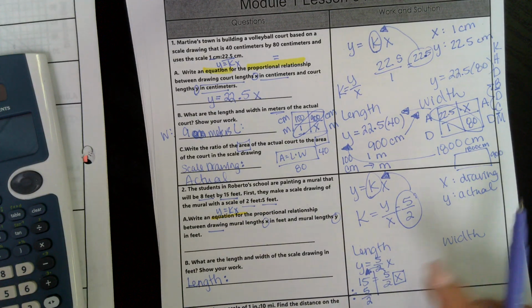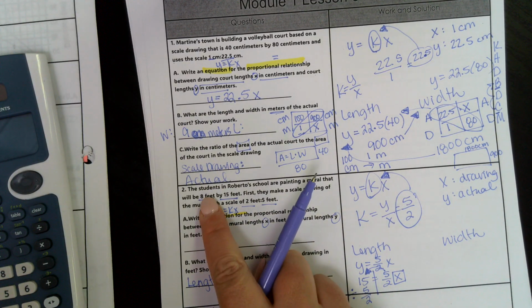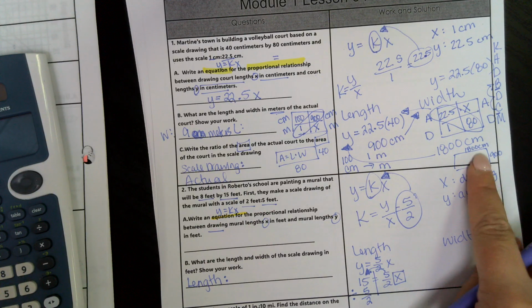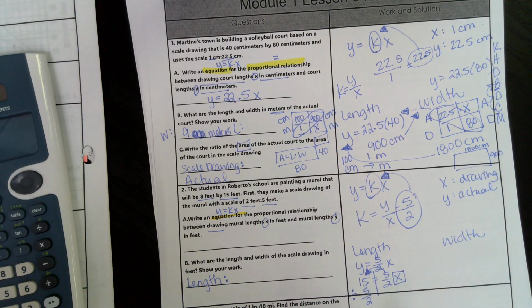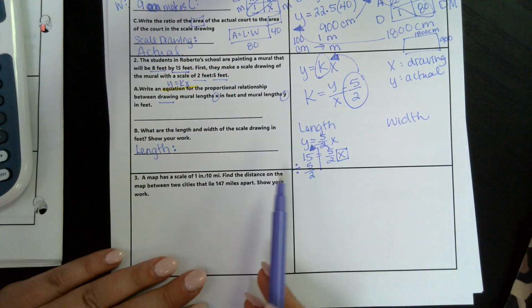Now, you can do the same process for the width with 8 feet, or you can use a ratio box like we did up here with the actual versus the drawing. Totally up to you, but I'm going to let you figure out how to do that. Alright, moving on. Number 3.